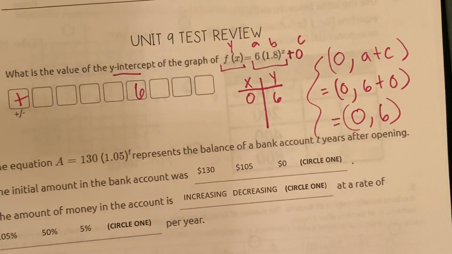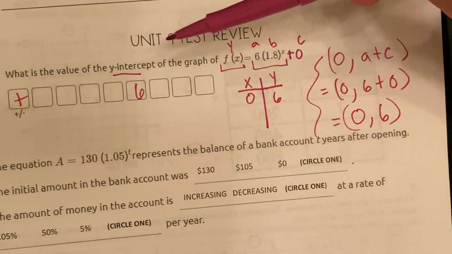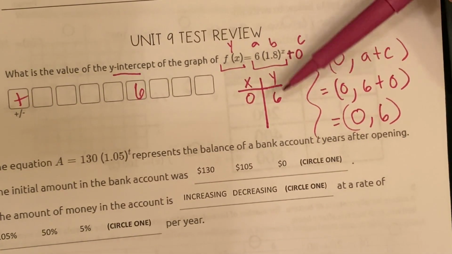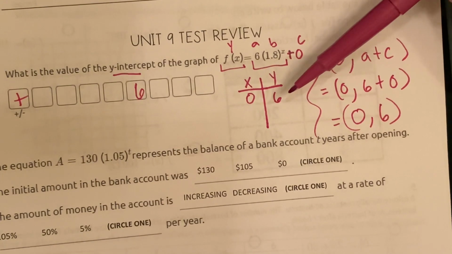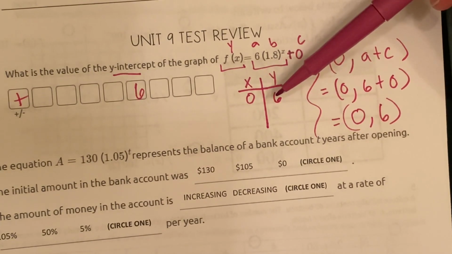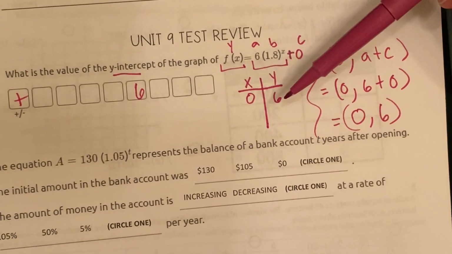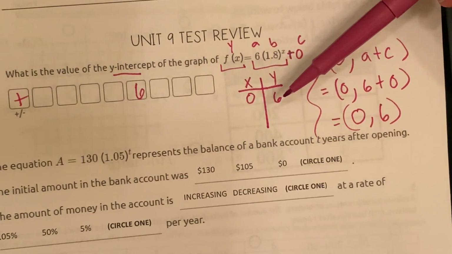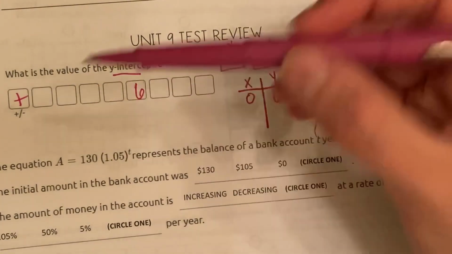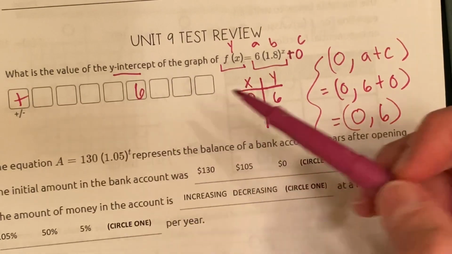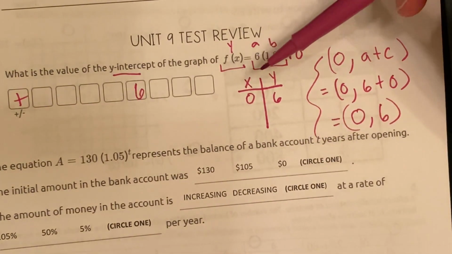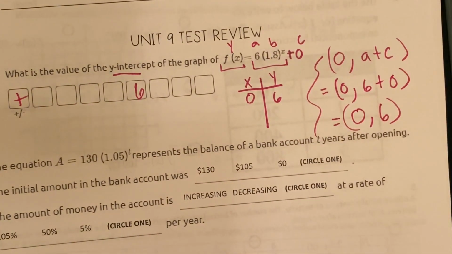They do not want you to write this as an ordered pair on your test. What they want you to do for the y-intercept is write the y value. Where does it cross the y-axis? It crossed the y-axis at 6. So on your test, don't put parentheses, don't put 0, comma, nothing like that. Just the y value that you wrote right here.